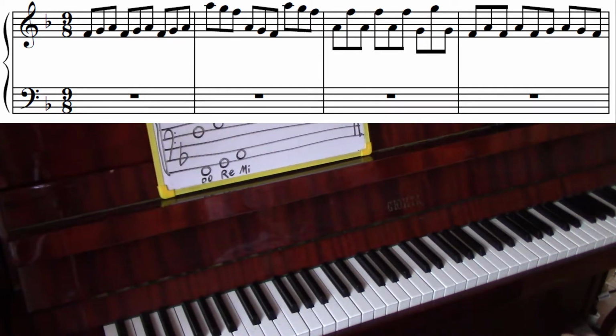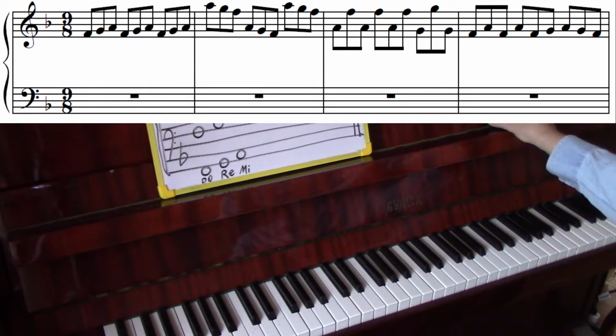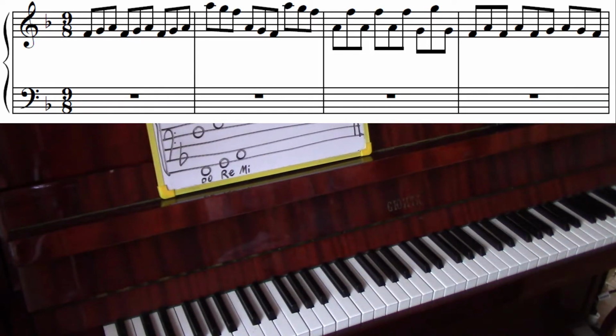Do, Re, Mi, Do, Re, Mi, Do, Re, Mi, Re, Do, Mi, Re, Do, Mi, Re, Do, Mi, Do, Mi, Do, Mi, Do, Re, Re, Re, Do, Mi, Do, Mi, Do, Re, Mi, Re, Do. That's all it is. It's really simple.